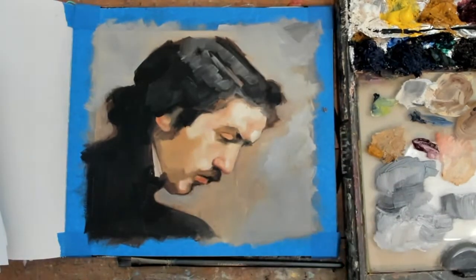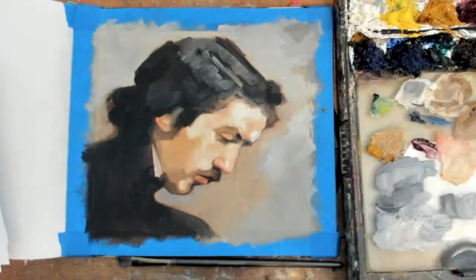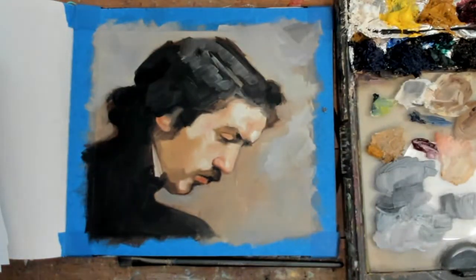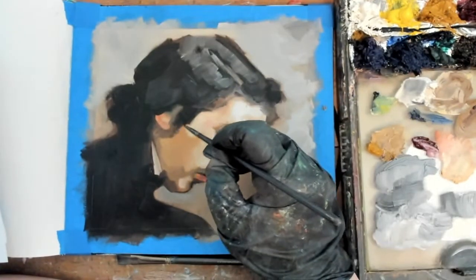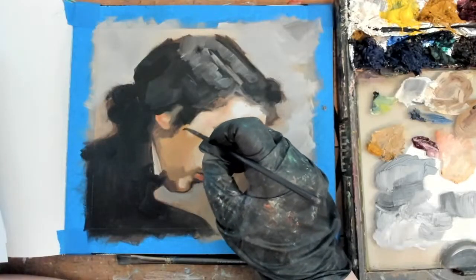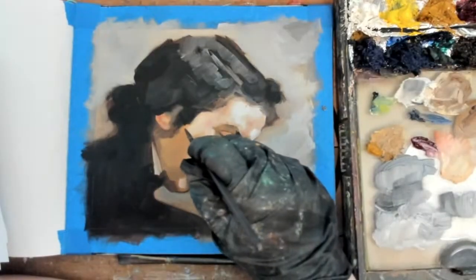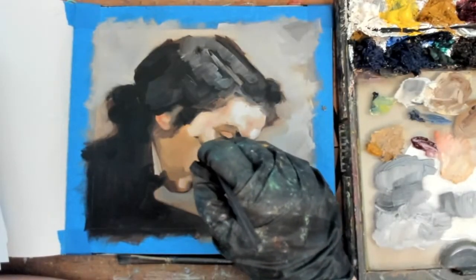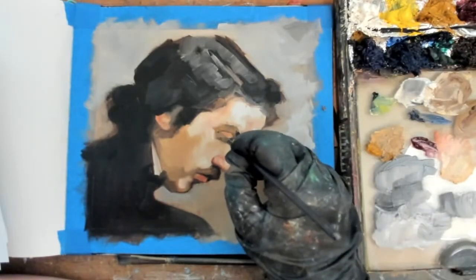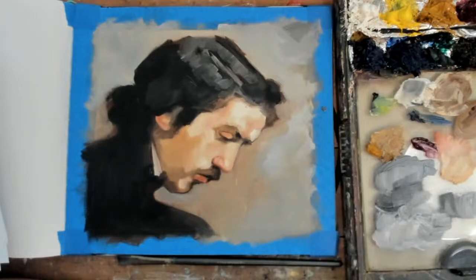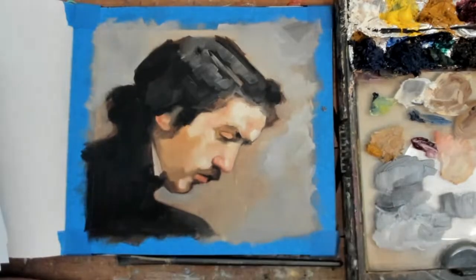But you can definitely tell he worked with a really large brush. I just love it. I don't know if you're familiar with Robert Henri. Oh, I'm sorry, Robert Henri. But he did very loose work with a chunky brush.